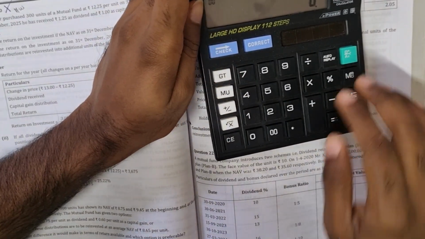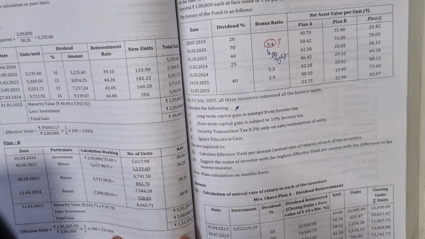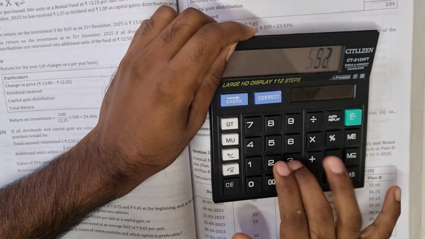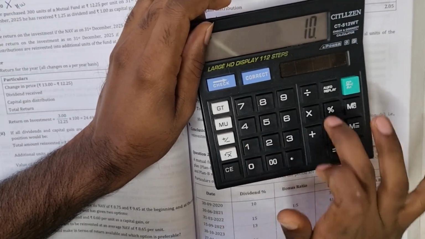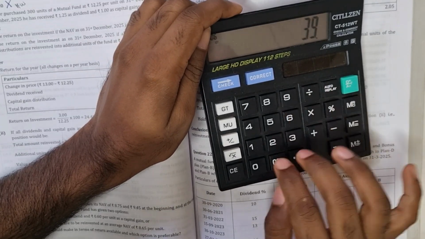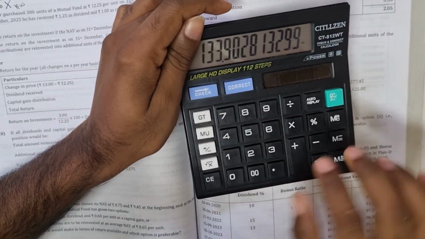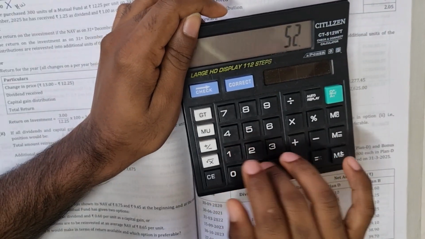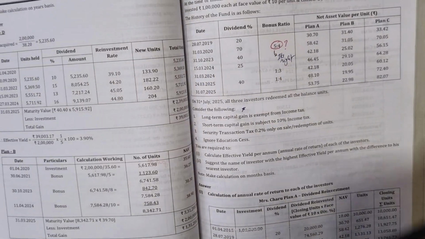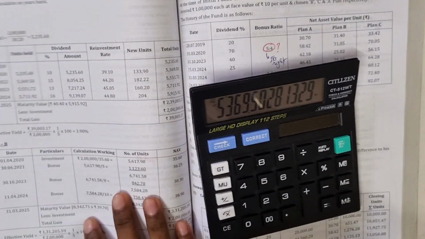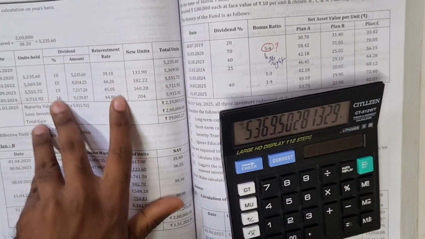Now it is giving 10%, right? So what was my investment? 5235.6 into 10 into 10% divided by 39.1. So I'll get extra units of 133.90. I'll add it to 5235.6, and at the end I'll get 5369.50. Like that, for every period we have to do it.